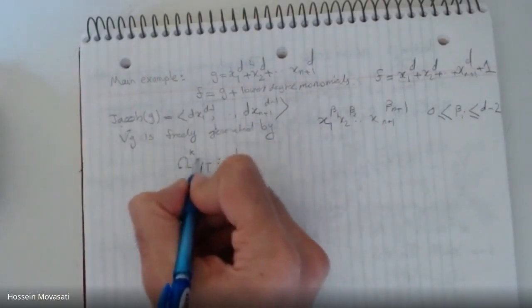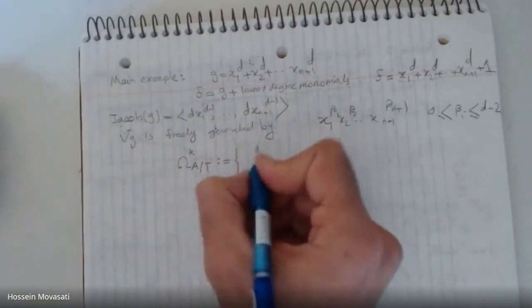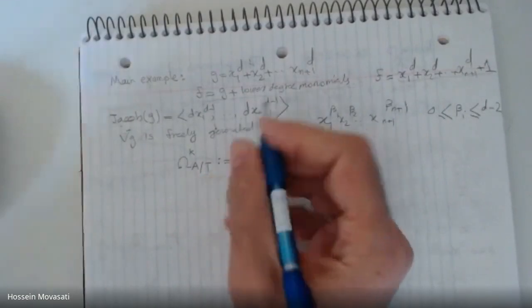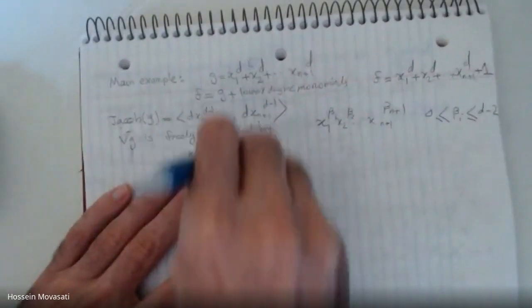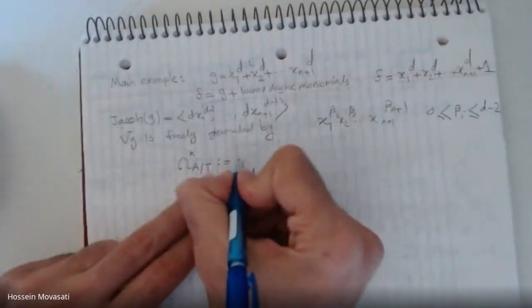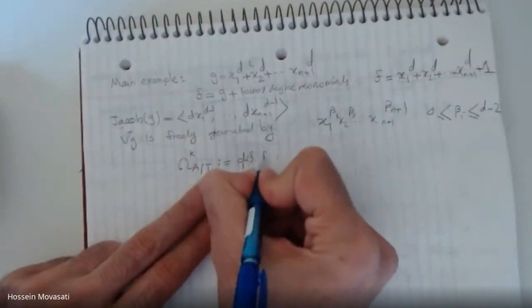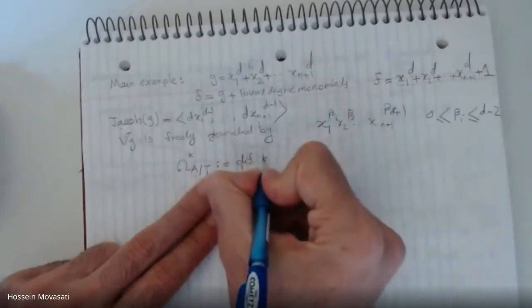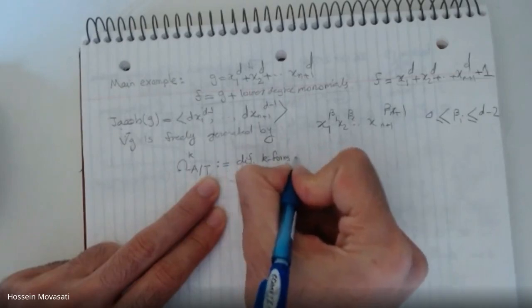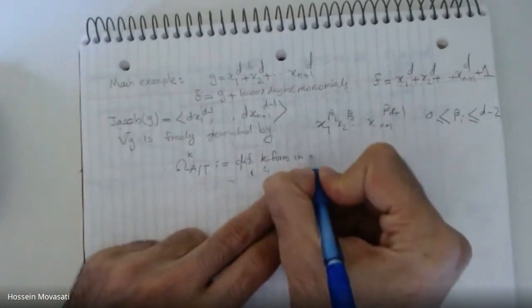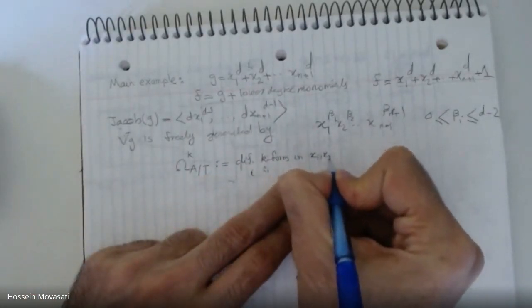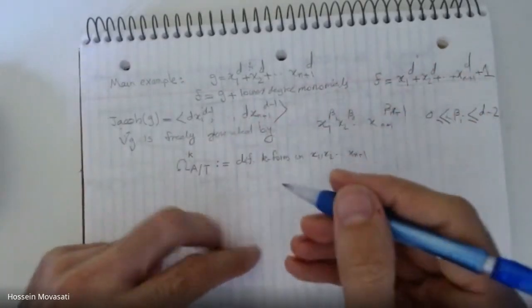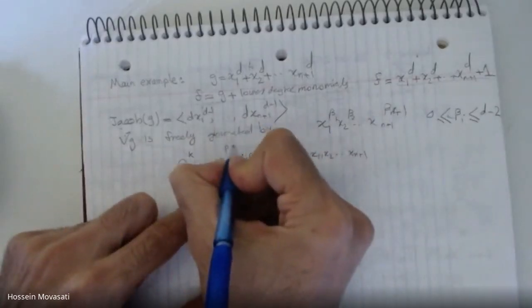It doesn't matter what is A, what is T, but at the end it is differential forms, k-forms in x1, x2, xn plus 1, with coefficients in an algebra of polynomials.